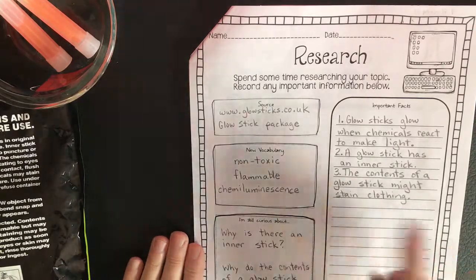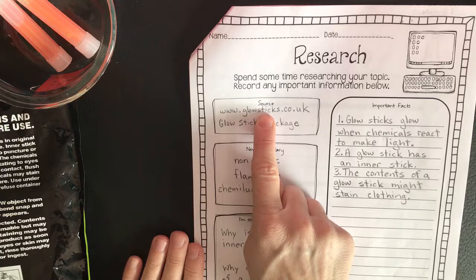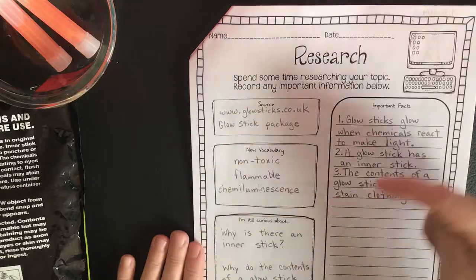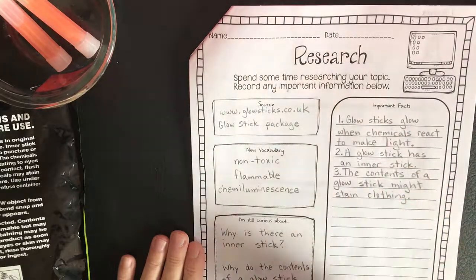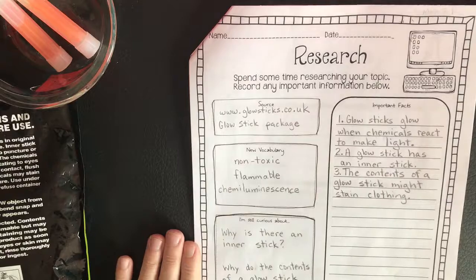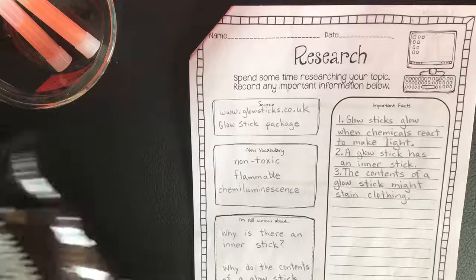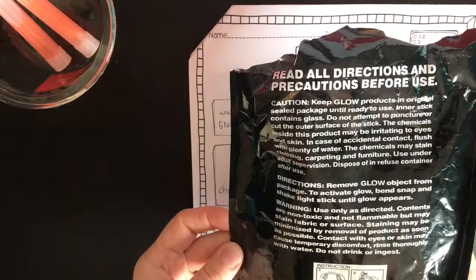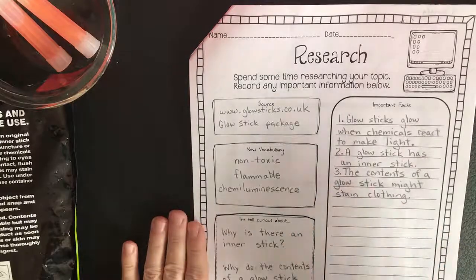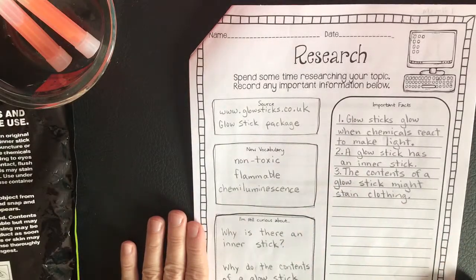So just to review, you need at least one source, you need at least 2 vocabulary terms, you need at least one important fact, and you need at least one "I'm still curious about" statement. You can find information in books, on websites, or in other crazy places like the back of a package. All right, good luck with your research project, and remember, if you have any questions, ask your teacher. They will be more than happy to help you. Good luck!